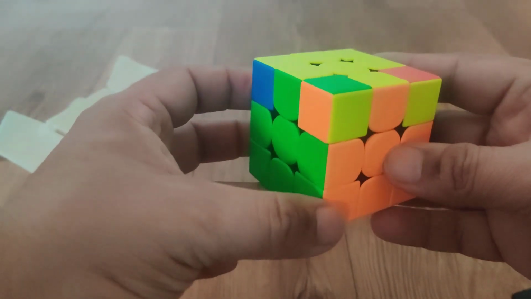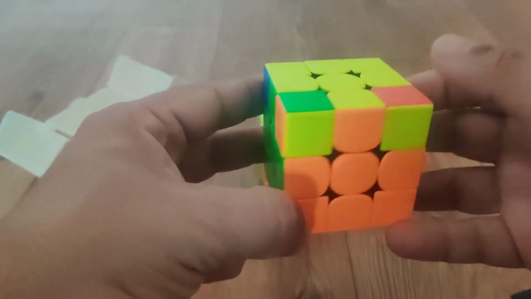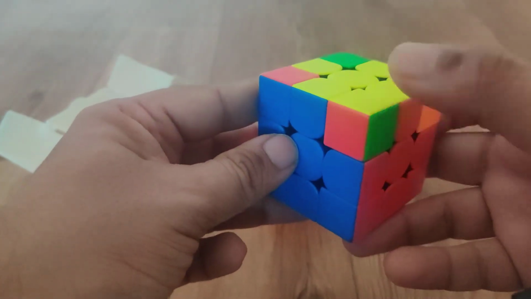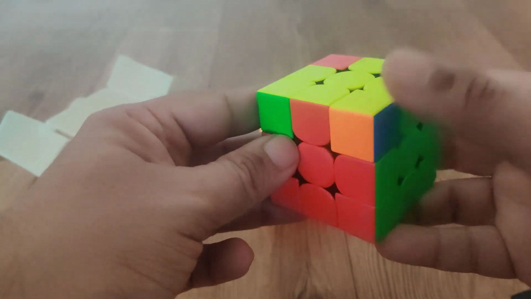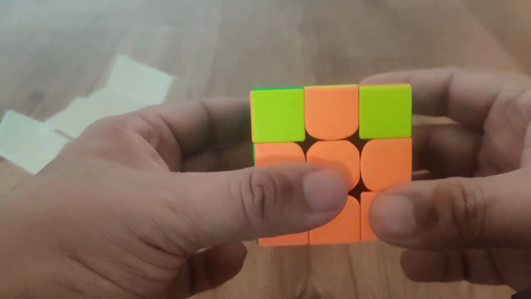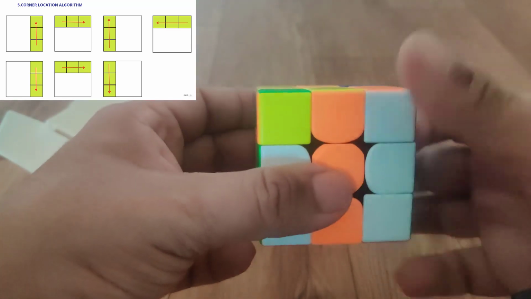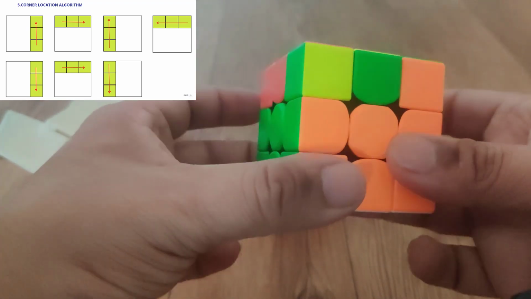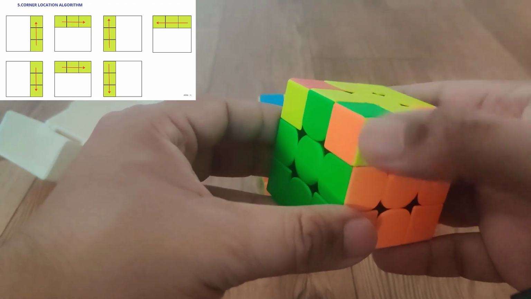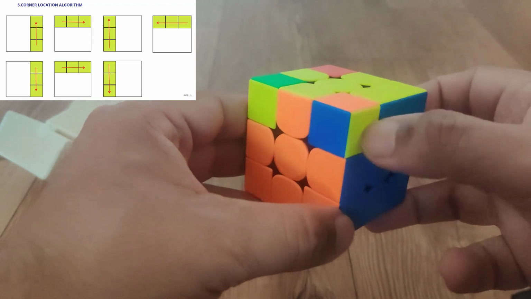Now again look at this corner piece. This is still in its correct location. This is not in its correct location. This is also not in its correct location. This is also not. So now only this is in its correct location. So again do the same algorithm by putting this on the left hand side, back and back. After you do that, just rotate it. Now let's look at it. This is in its correct location. This is also in its correct location because it has orange, blue, yellow.